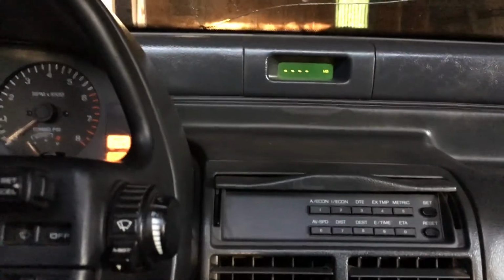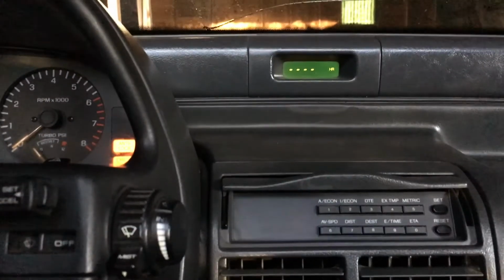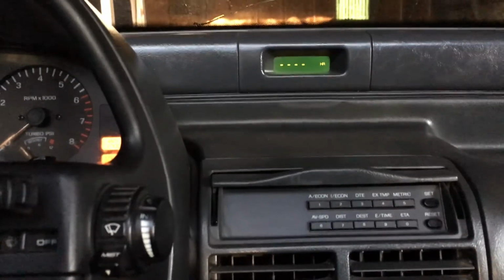I love the courtesy bell on this thing. It is so calm, having just worked on a Pontiac Fiero and it's screaming at you. Very calm, collected type of thing.